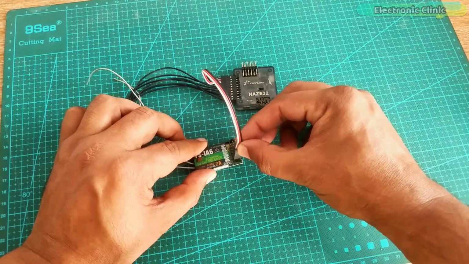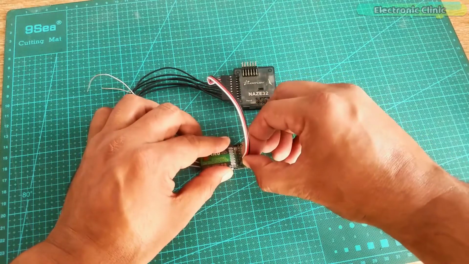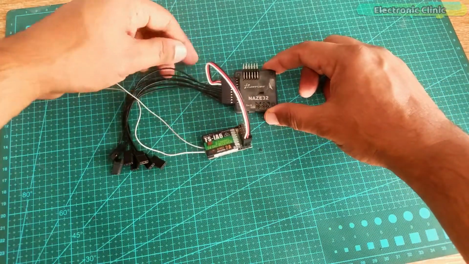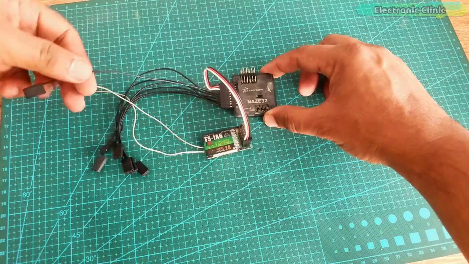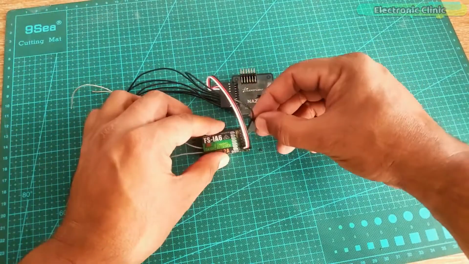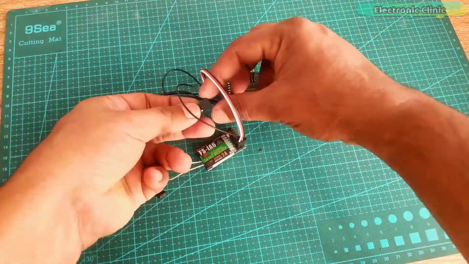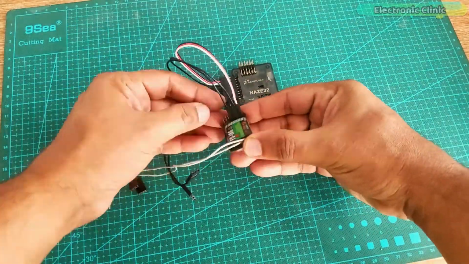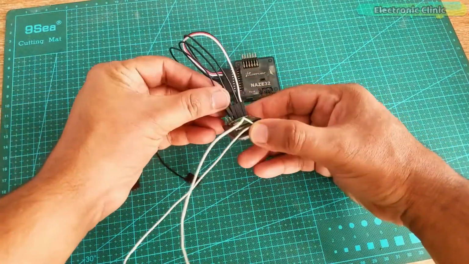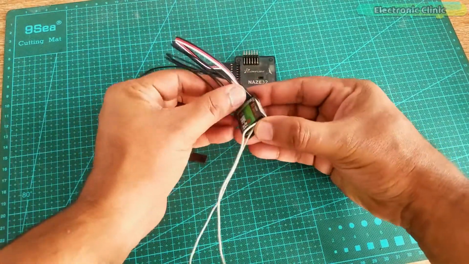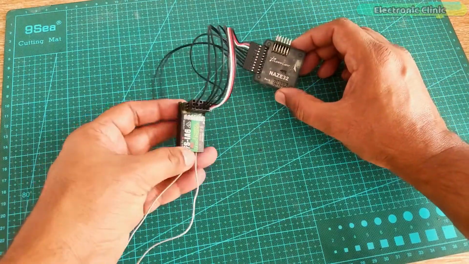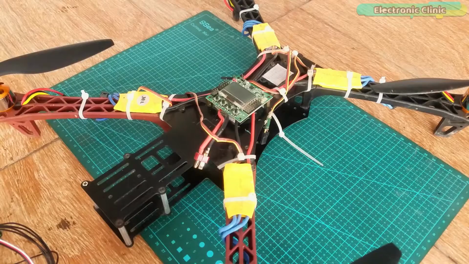Connect channel number 1 of the Naze32 with the channel number 1 of the FlySky receiver. Similarly, channel 2 of the Naze32 with the channel 2 of the receiver, and so on up to channel number 6. Our FlySky FSI6 receiver connection with the Naze32 flight controller is done.